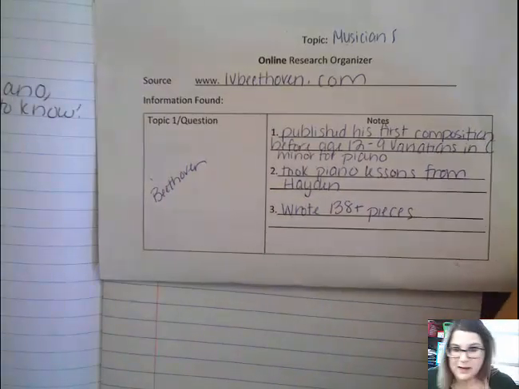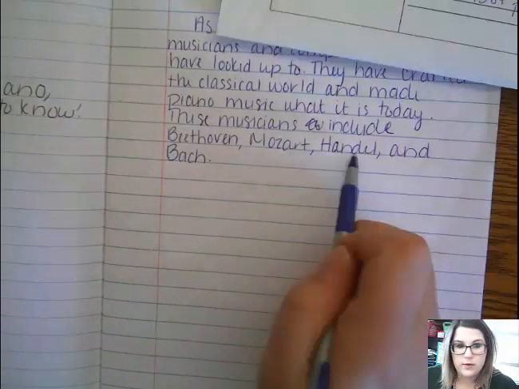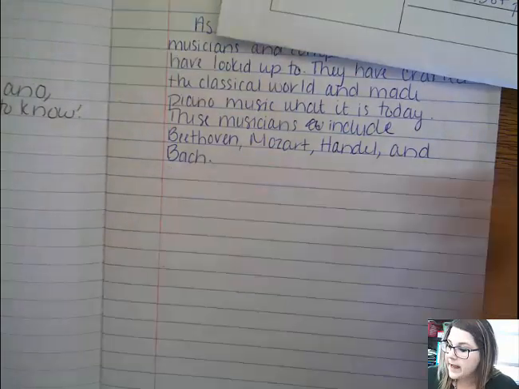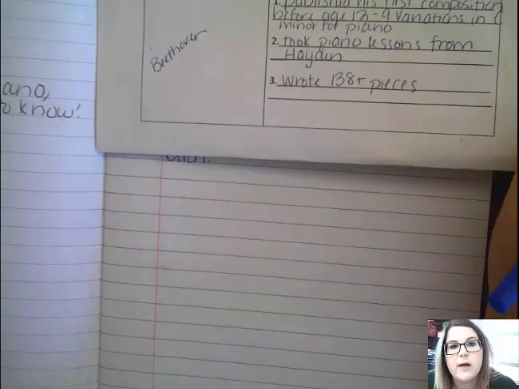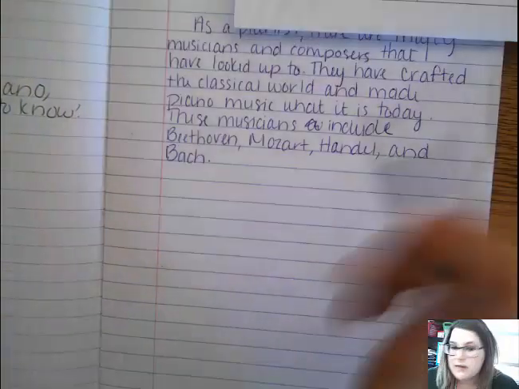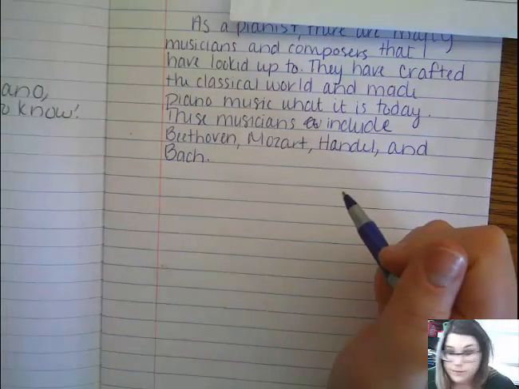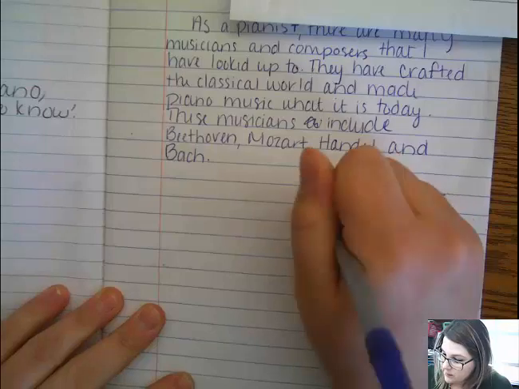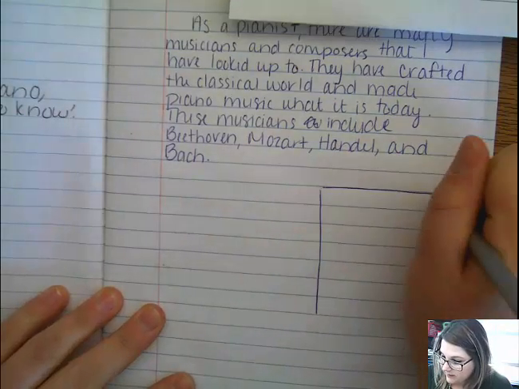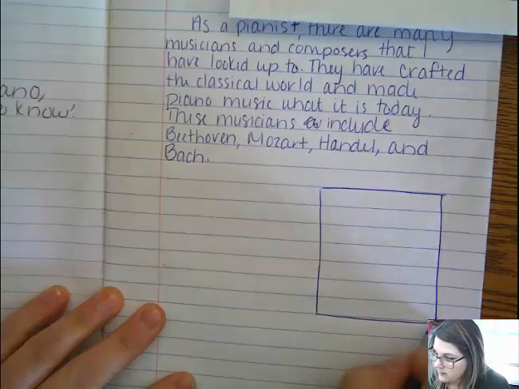So I have my research page here. I'm going to talk a little bit about Beethoven today. But I also have research on those other three composers as well. And as I was researching, I was actually thinking about some text features, just like a lot of you have as well. And a text feature that I thought I might want to include would be a table. So right now, before I start writing, I'm going to draw a table, and inside that is going to be a list.